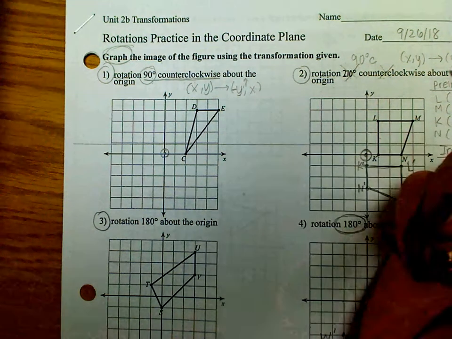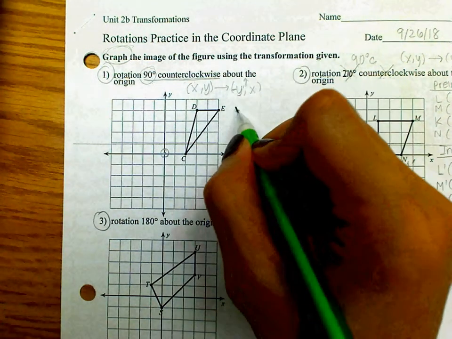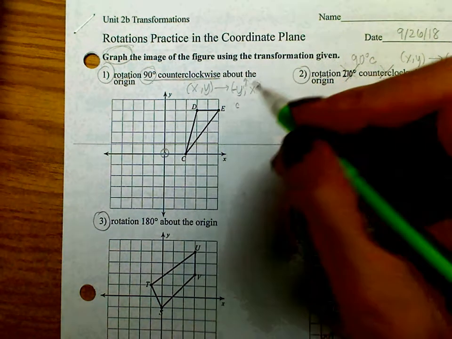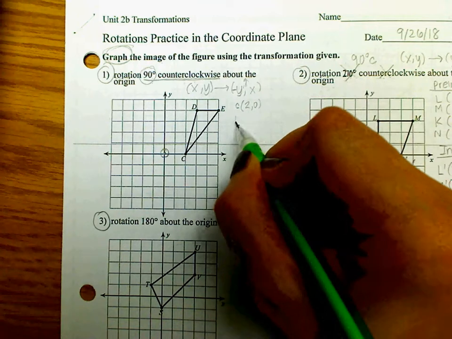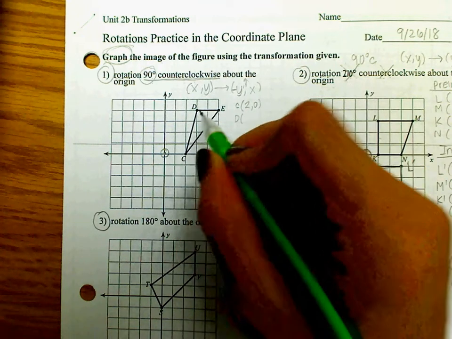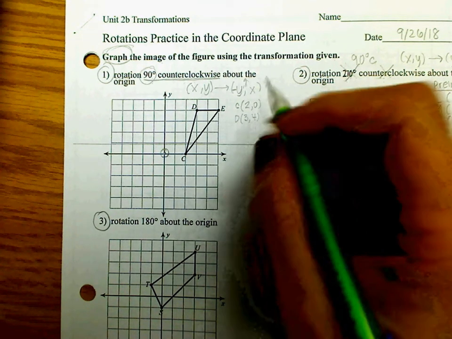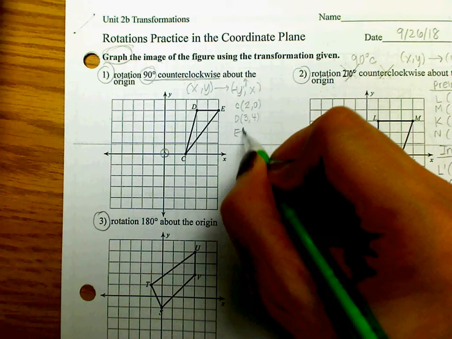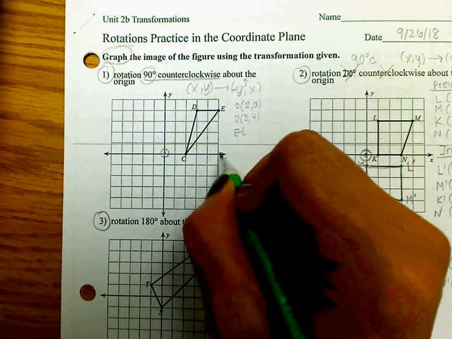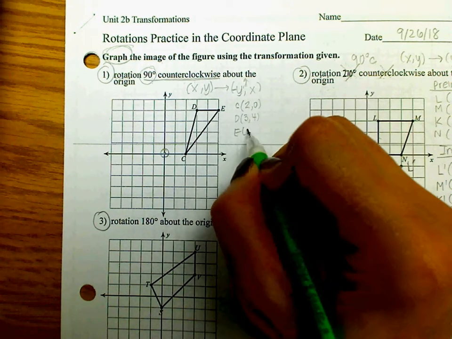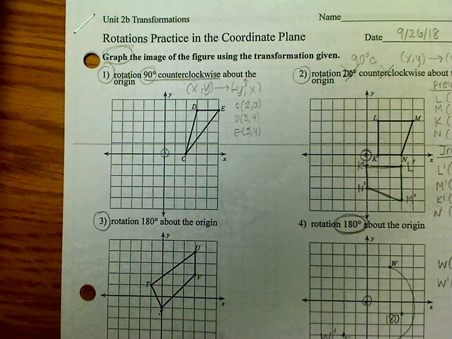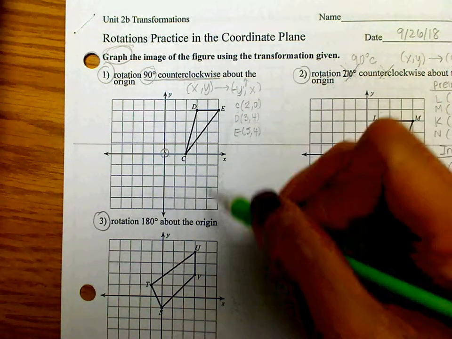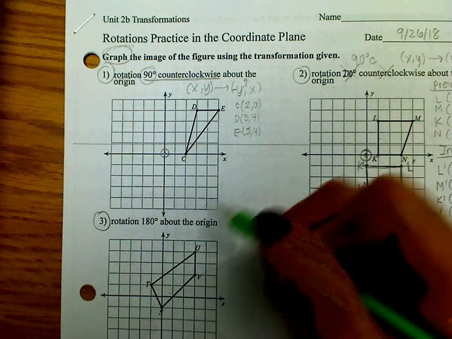Okay, so let's write the pre-image points. We've got C, which is at 2, 0. D, which is at 3, 4. I'm trying really hard not to make a mistake here. E is at 1, 2, 3, 4, 5, and then up 1, 2, 3, 4. Now, if you're struggling writing these points, what I would say is the next one, try doing it on your own and see if you match it, okay?